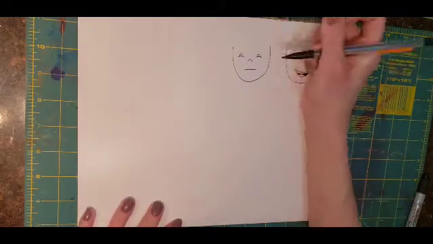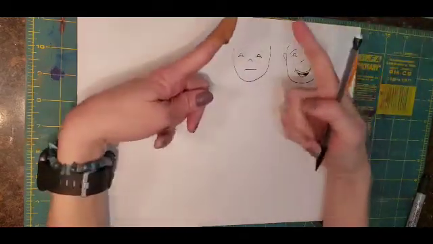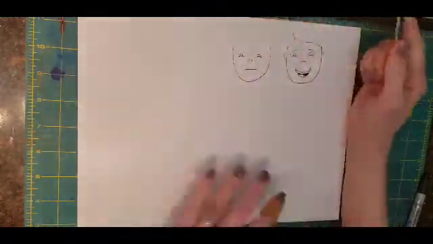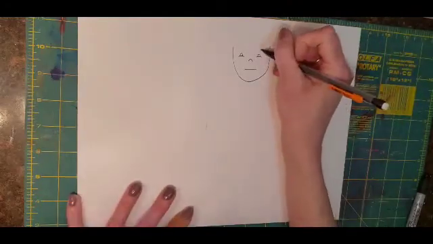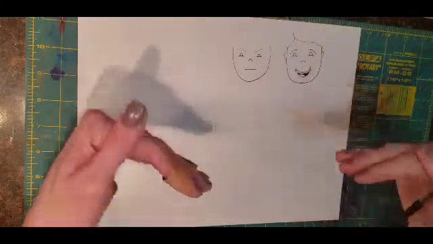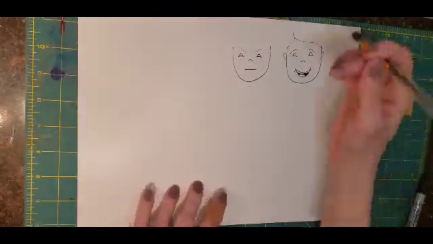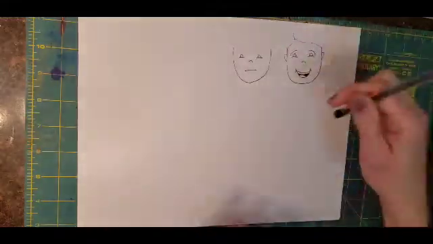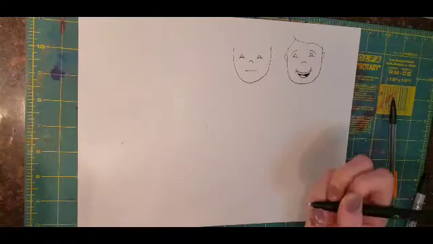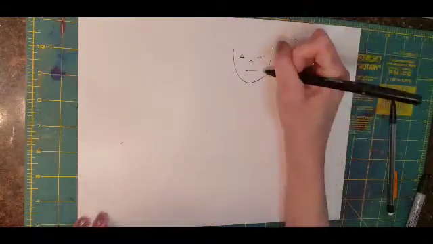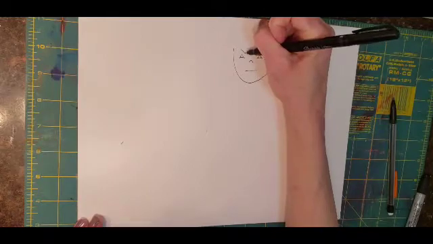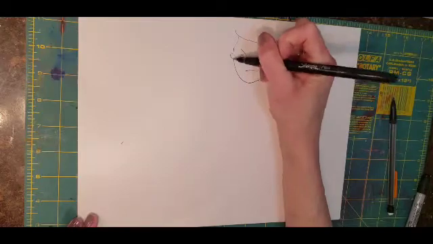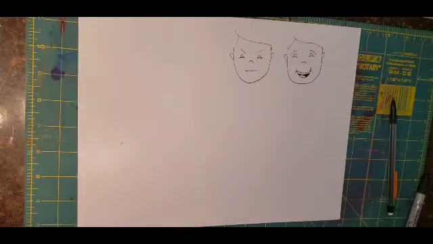So if I have the eyebrows slanting up, the person looks kind of worried, right? And then pointing them inward really changes the entire face, doesn't it? Okay, so how you have the eyebrows on your person can really change things. So, this could even be the same character.